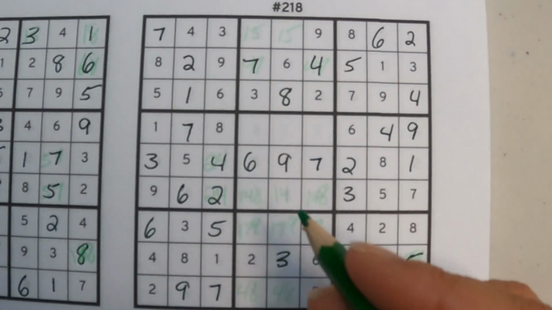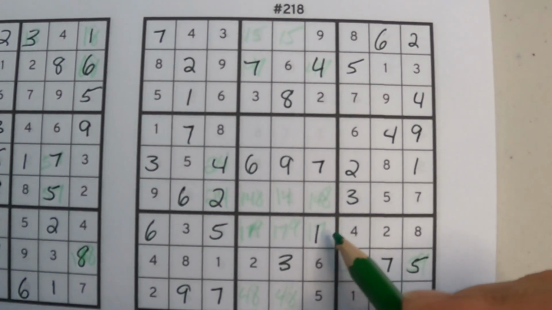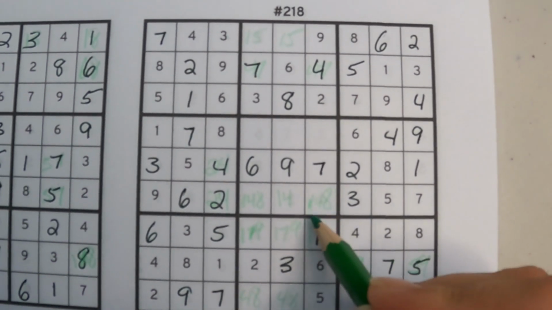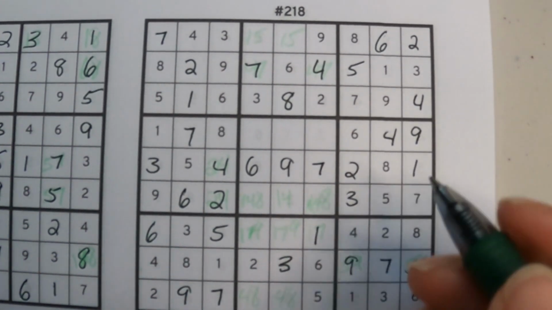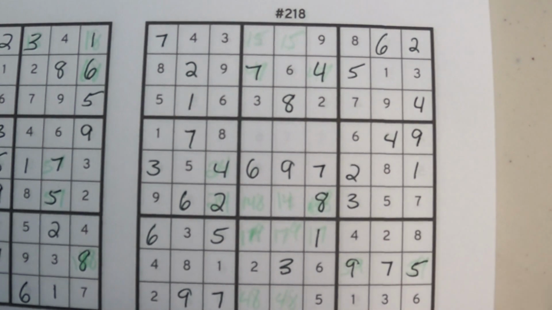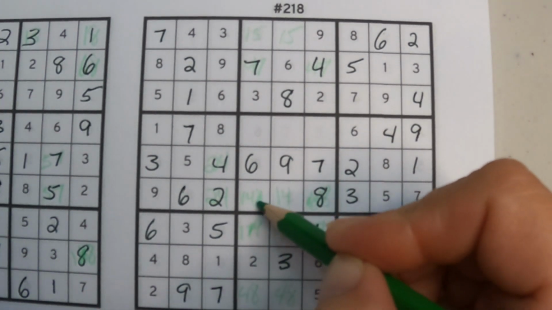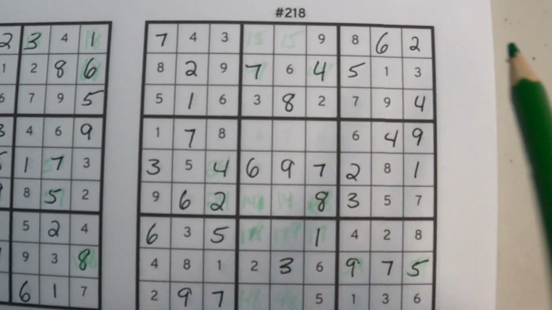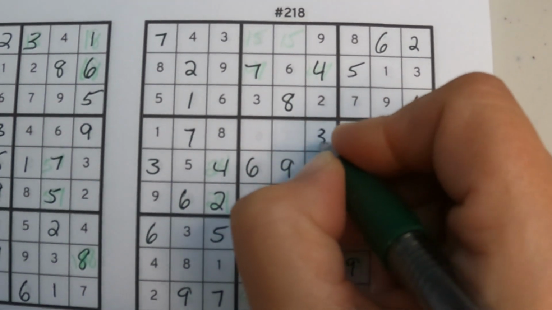All right, so now we can get rid of this 7, this 1, and also this 4. So that means this is our 8. And then we can get rid of this 8. So to finish out this column, we're just missing a 3.